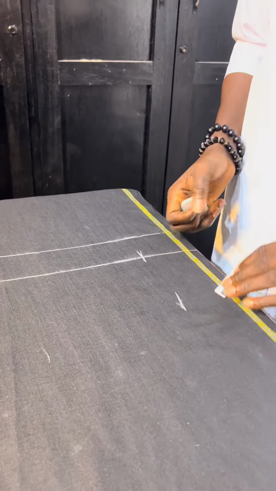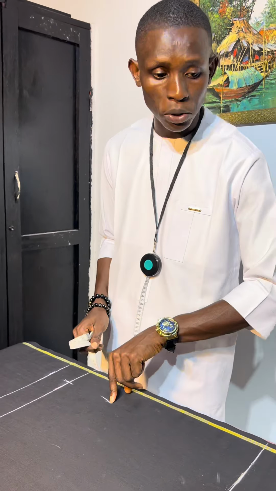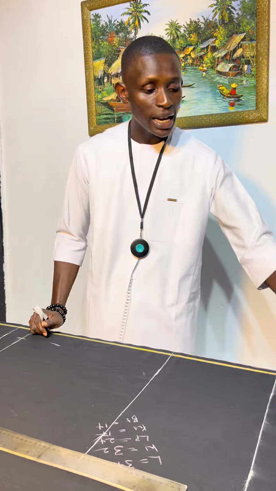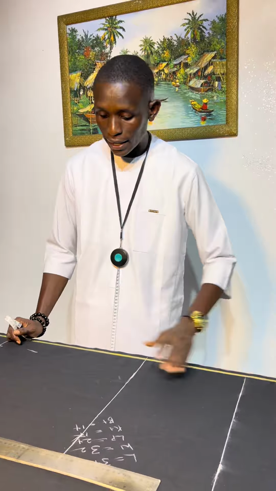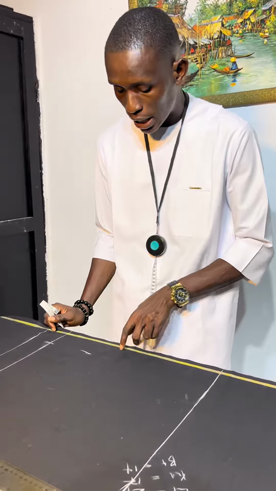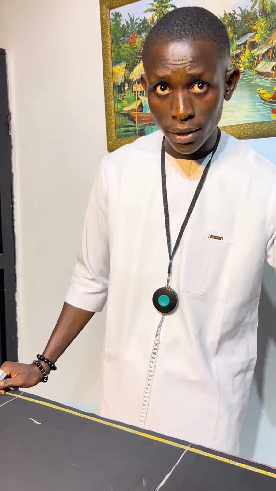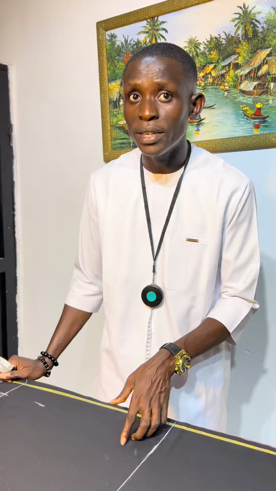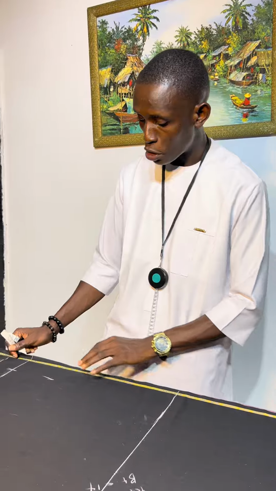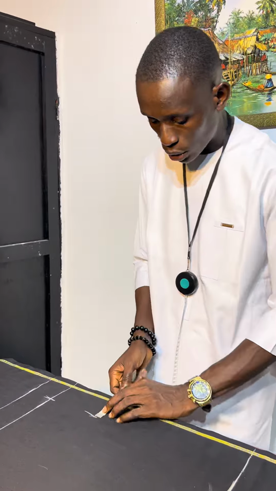The reason I'm not giving you a specific measurement to go up and take the 2.5 inch forward is because if you are working with a client that has a short length, like length 33, and I tell you to go up by 7 inches, by the time you go up by 7 inches you're already getting close to the knee line. So that's why I did not give you a specific measurement. You go up forward a little bit and mark your 2.5.